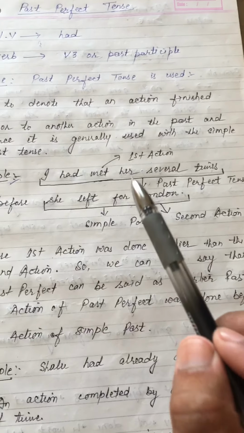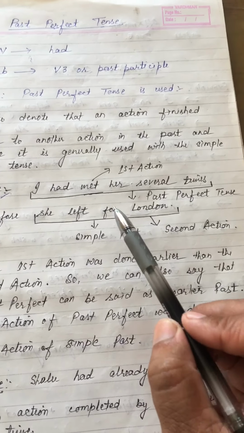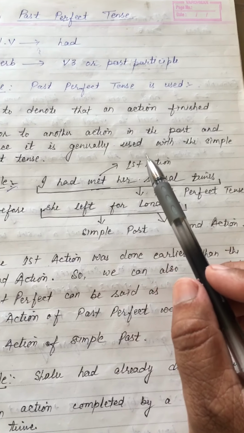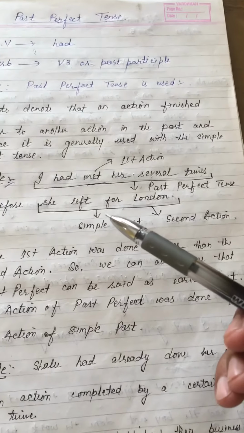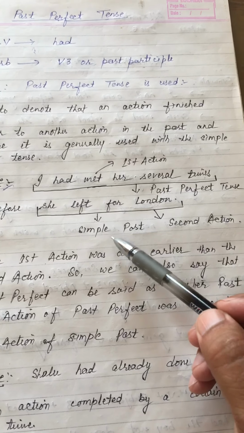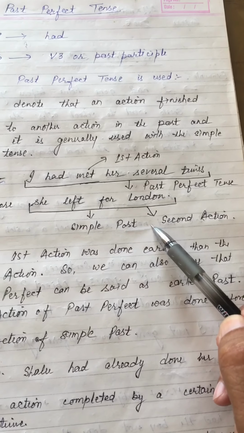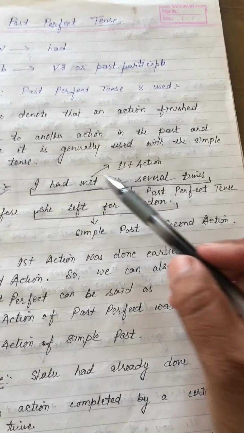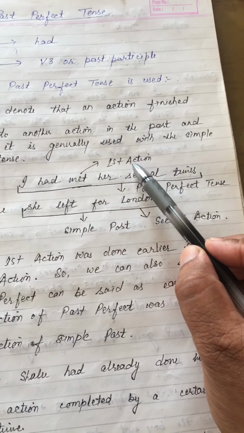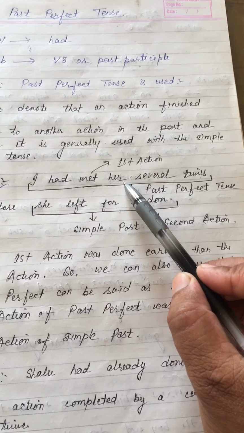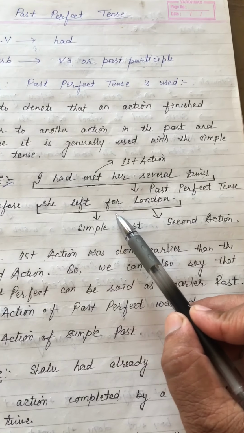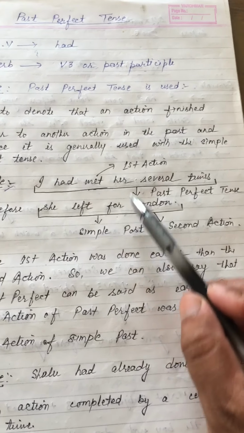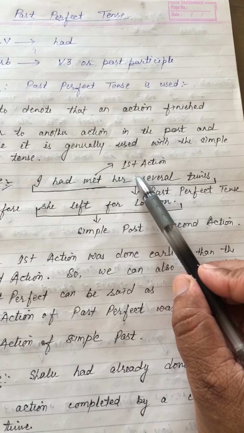So it means that the first action is always made in the past perfect tense, and the second action is done in the simple past tense. In simple words, this is the first action, which is in the past perfect tense, and this one is in the simple past tense, which was done after the action of past perfect tense.